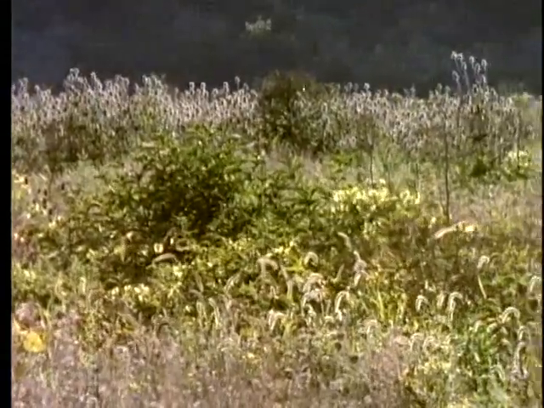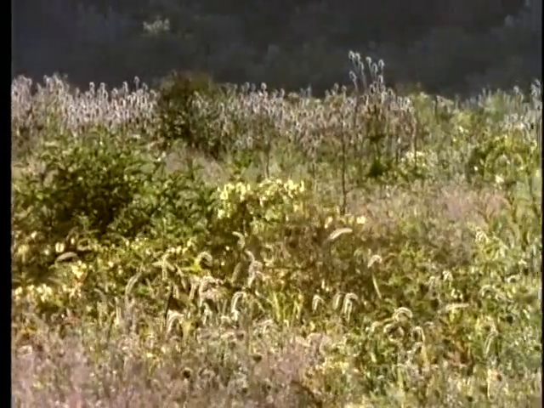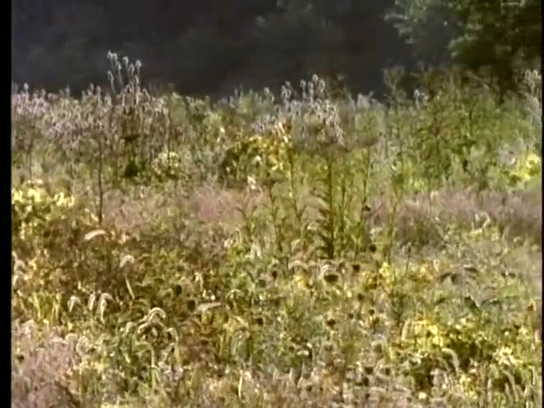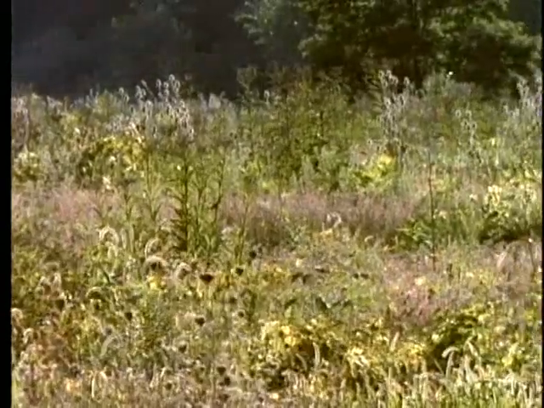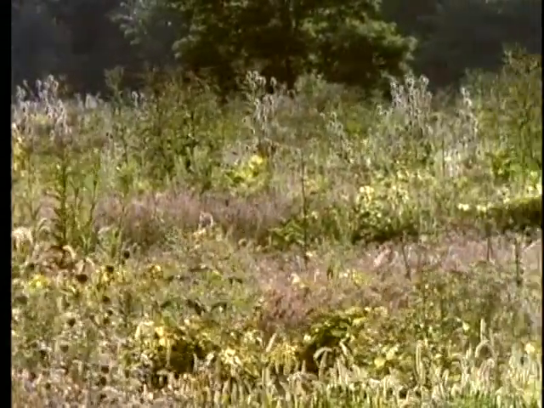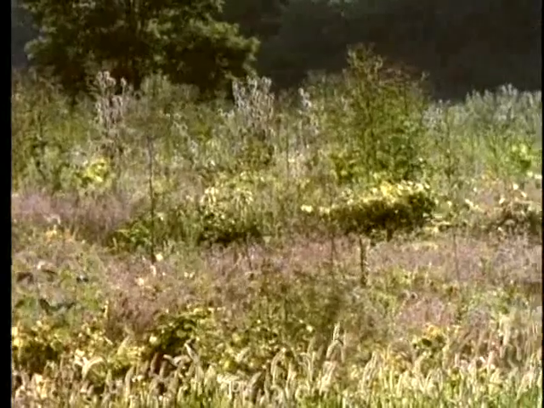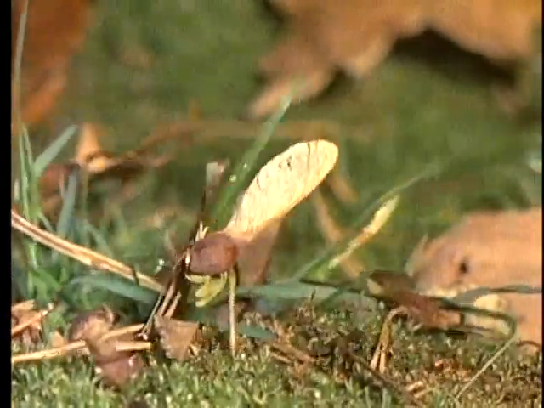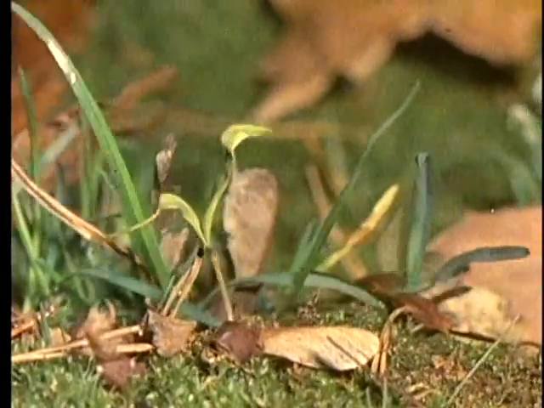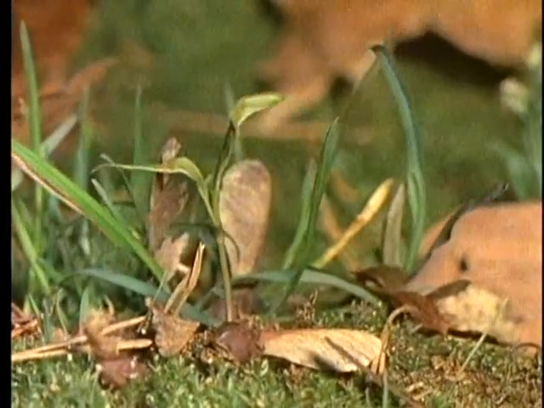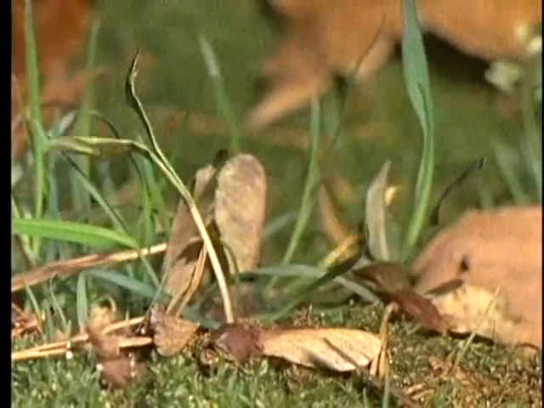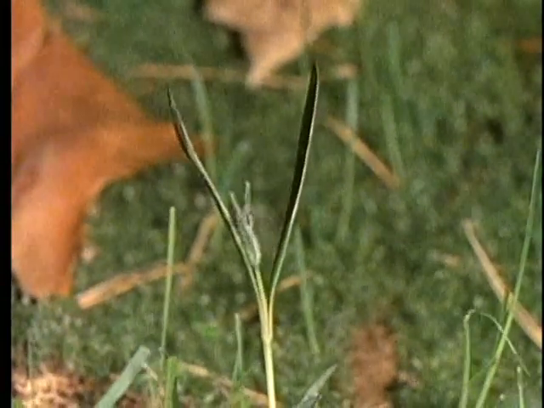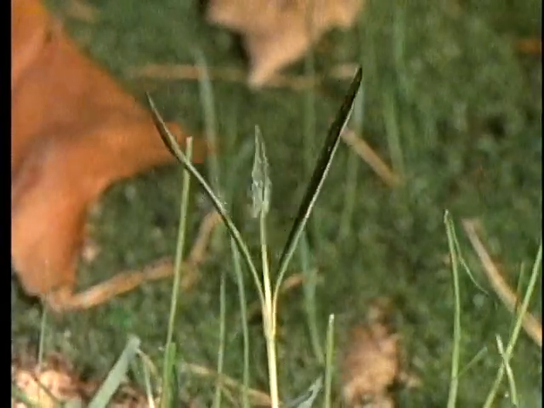Photo means light, and synthesis, put together. With the energy of light, plants put together molecules of food from carbon dioxide in the air and water from the ground. Chlorophyll helps to change light energy into chemical energy. The chemical energy is stored in molecules of glucose that are synthesized in the plant. Glucose is a type of sugar built from carbon, hydrogen, and oxygen.